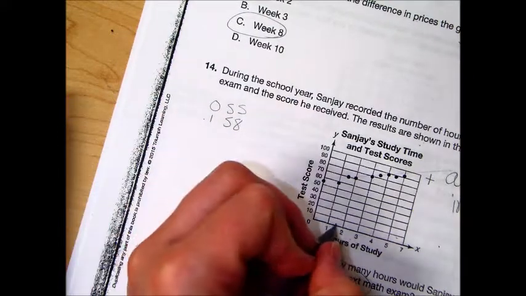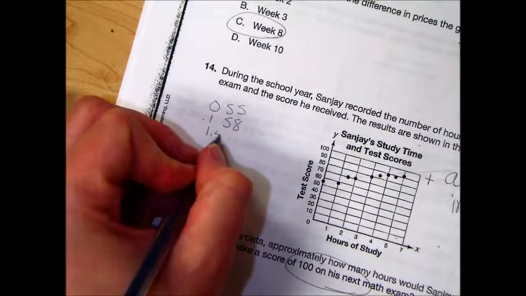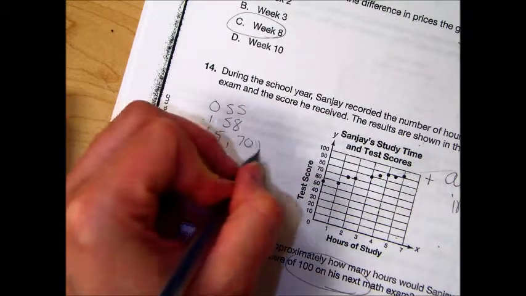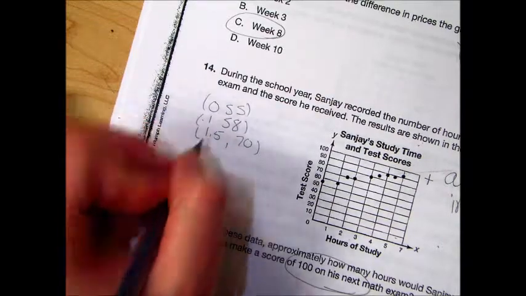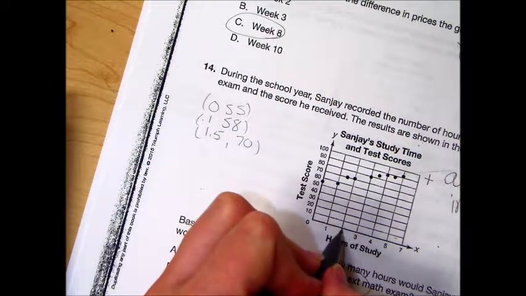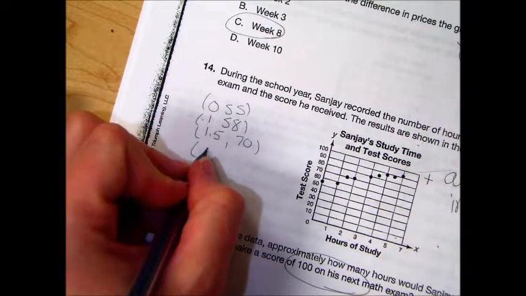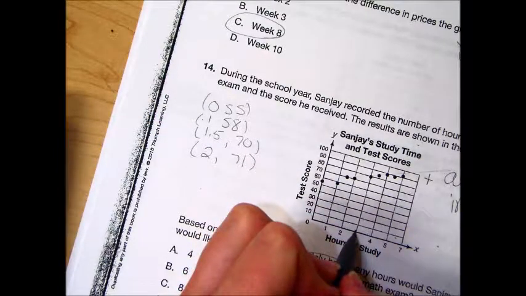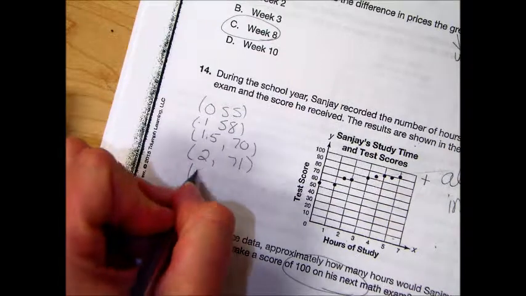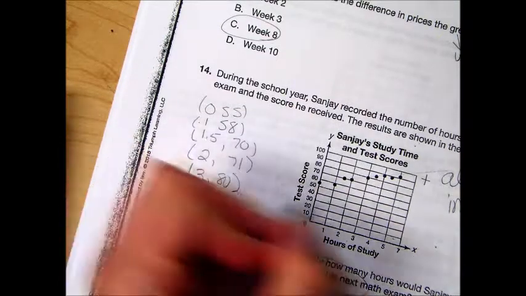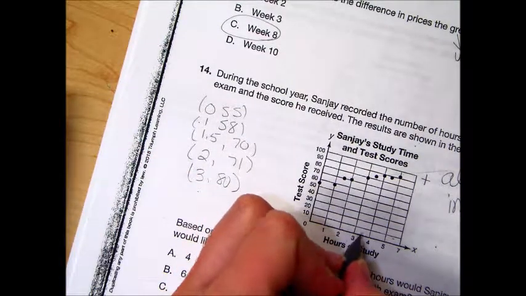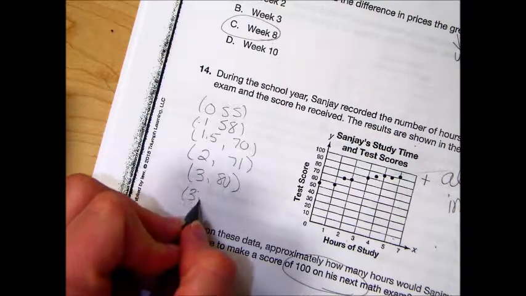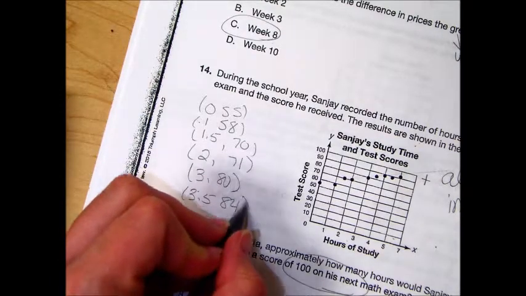I see 1.5 at 70. I see 2, maybe that's 71. I see 3 at 80. I see 3.5 at 84. I'm just making my best guesses.